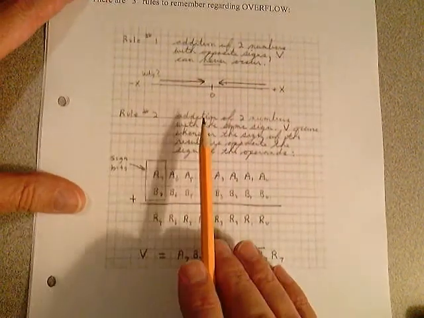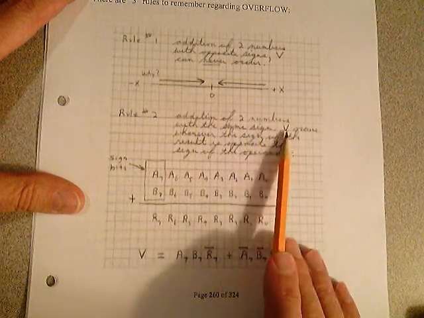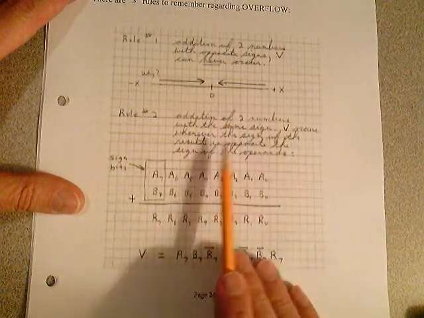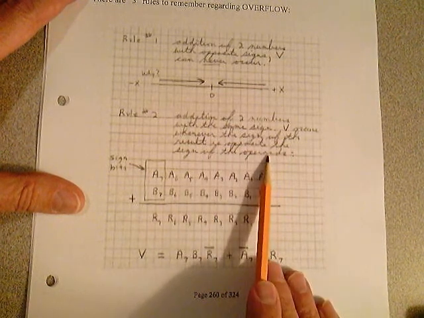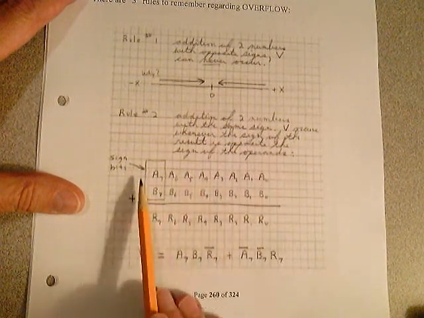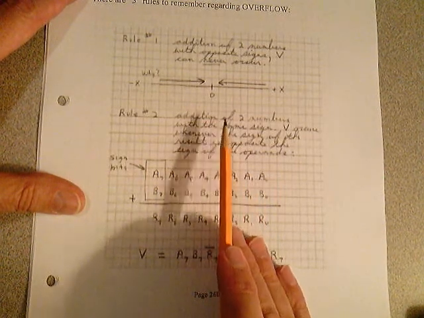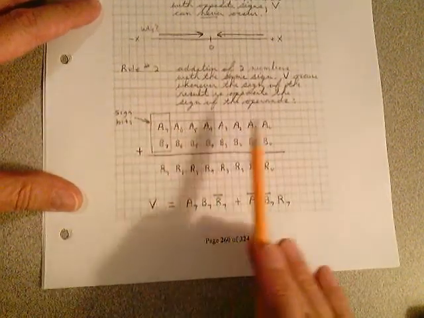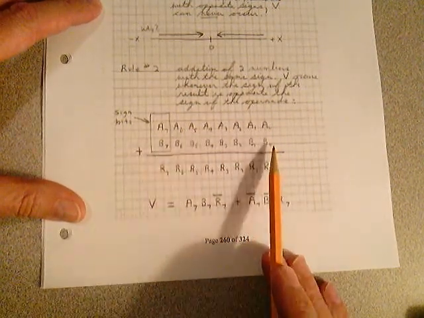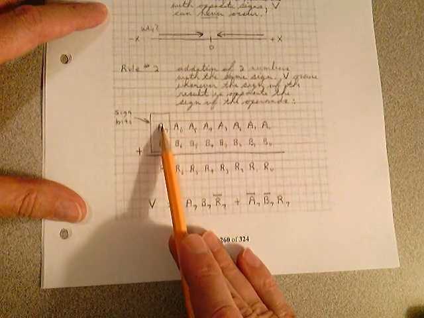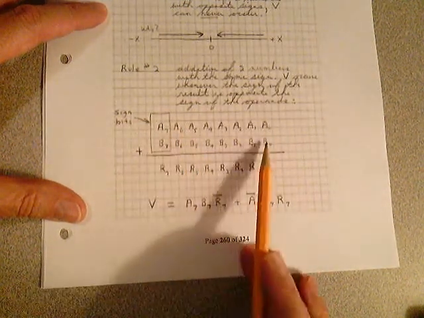Rule number 2, addition of 2 numbers with the same sign. Overflow occurs whenever the sign of the result is opposite the sign of the 2 operands. This is going to explain that, but once I explain it, I want you to read this again. It's pretty easy to understand. Here we have an 8-bit number, A7 through A0. Here we have an 8-bit number, B7 through B0. This is the sign bit. A7 is the sign bit for the A number, and B7 is the sign bit for the B number.